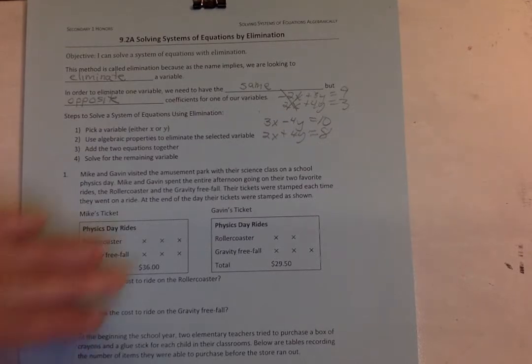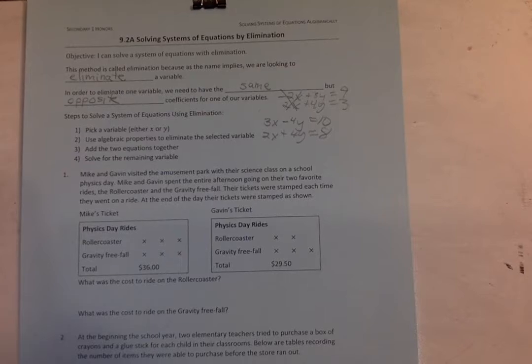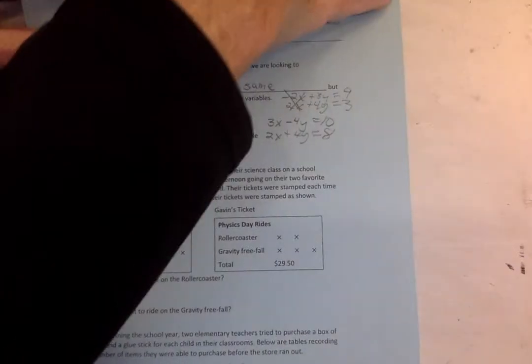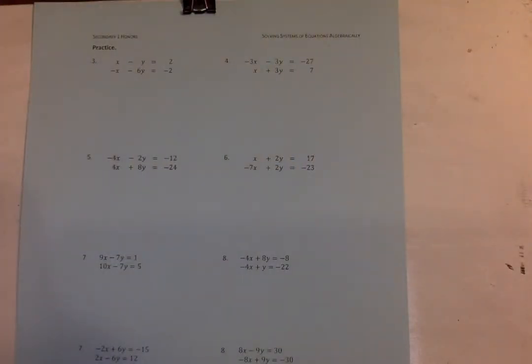Now, I didn't really like these story problems, so we're going to get right into the algebra part of solving systems of equations by elimination. So I'm going to have you go to the next page. And we will still be using these same properties. Okay, so let's do some practice ones.